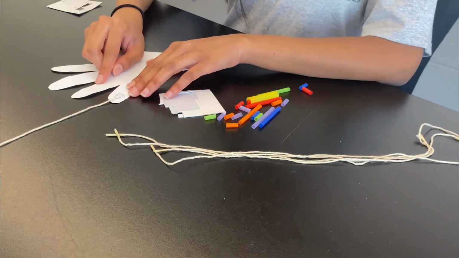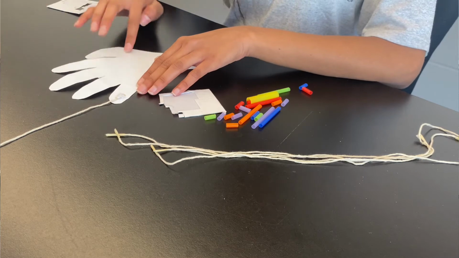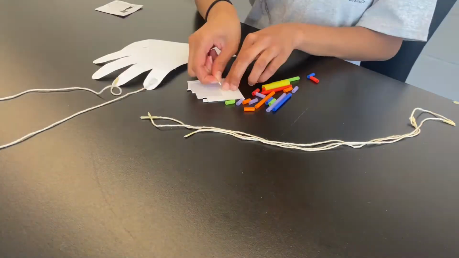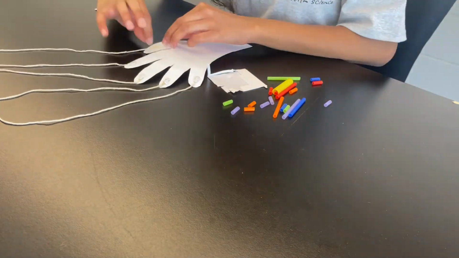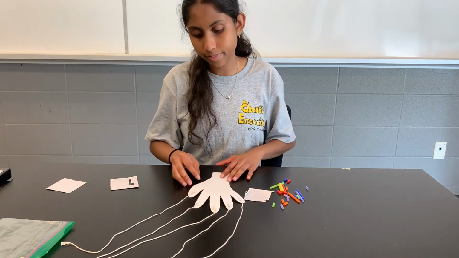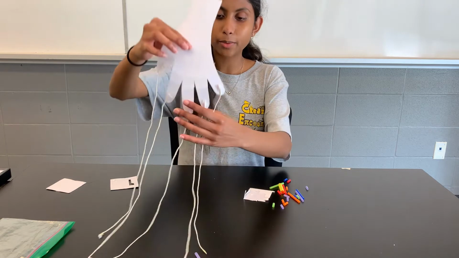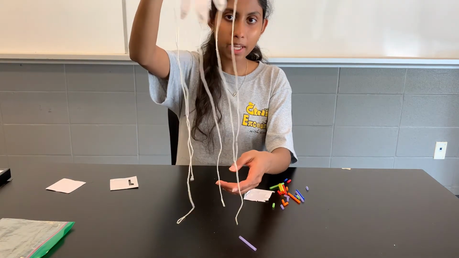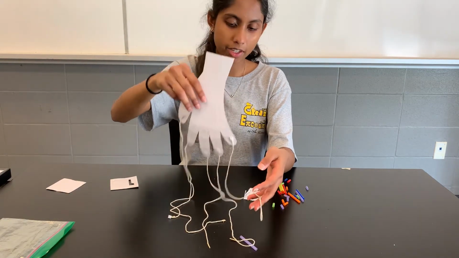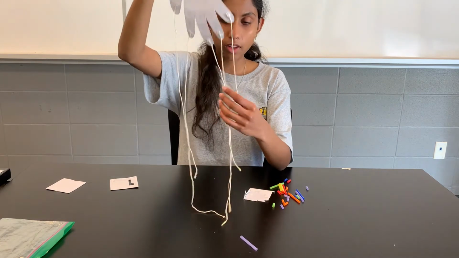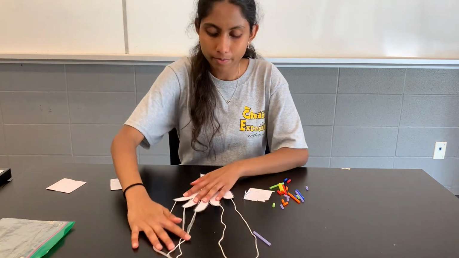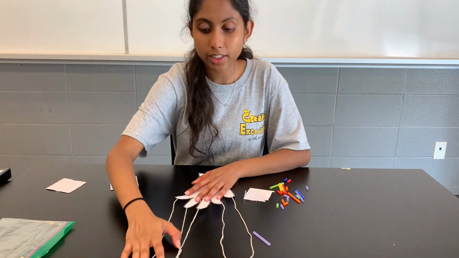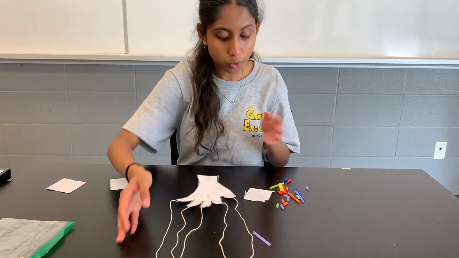And now I'm going to repeat this step for my other 4 fingers. Alright, so when you're done with that, you should be able to pick up the hand and move it around and not have the strings fall. Then we're going to flip our hand back over, and we are going to start working with our straws.